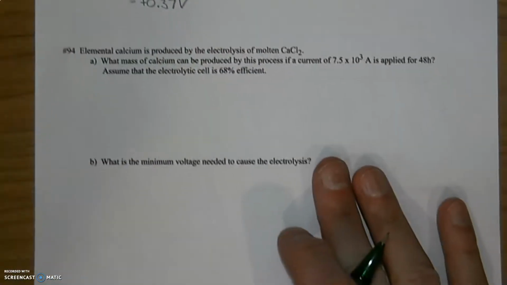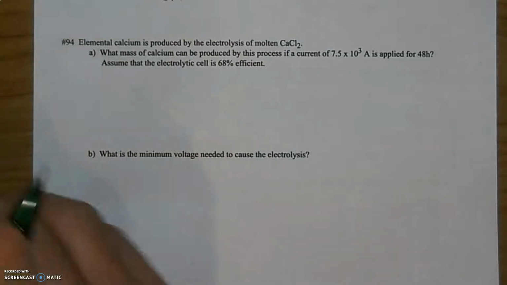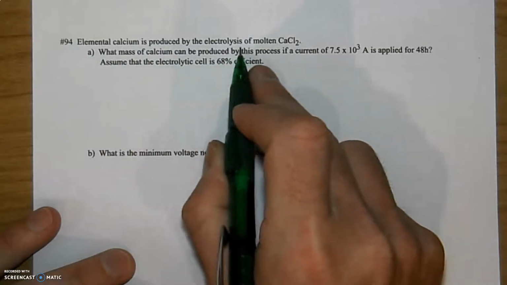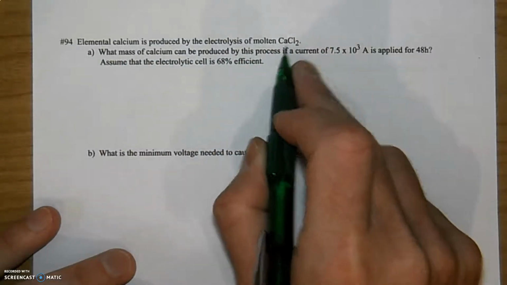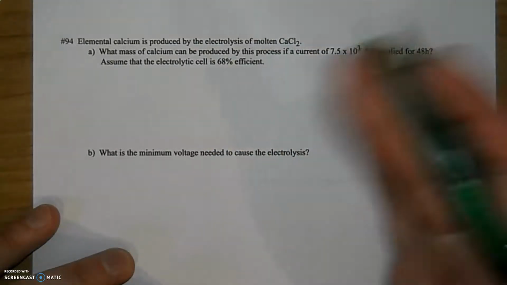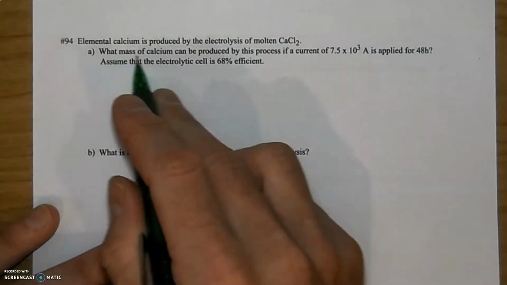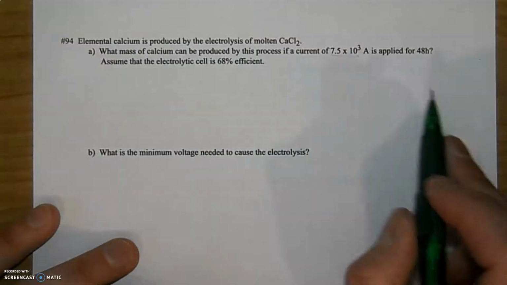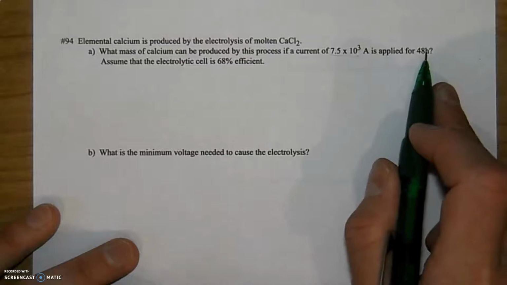Here's the problem, number 94, very similar problem. Elemental calcium is produced by electrolysis of molten calcium chloride. We take this up to a high enough temperature that the ions are floating around freely. What mass of calcium can be produced by this process if a current is blasted through there for 48 hours?